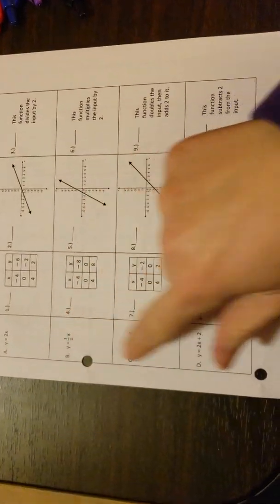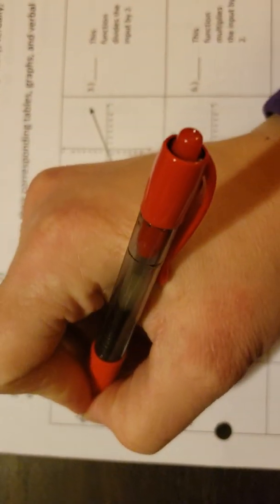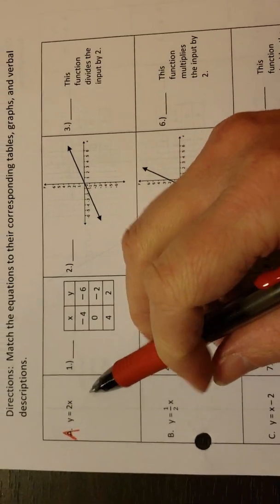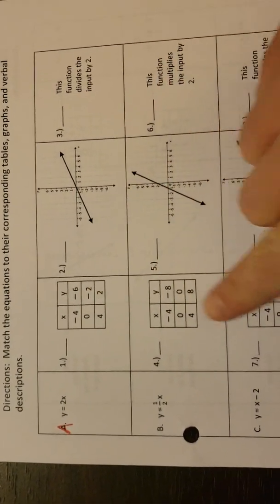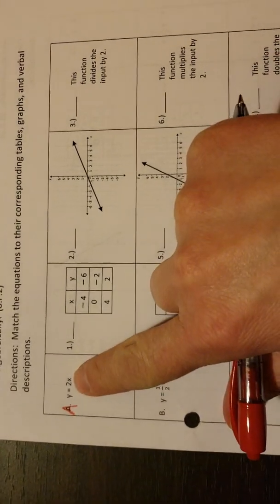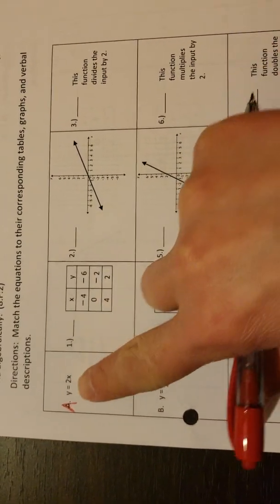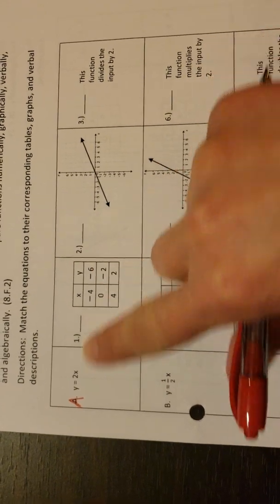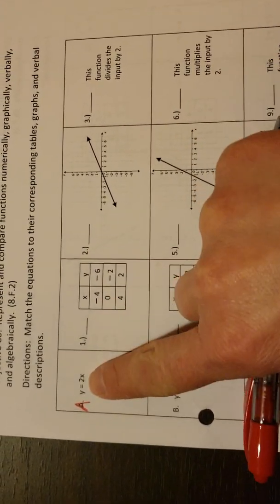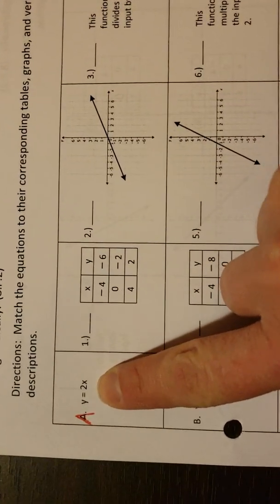And so on your homework, you have 4 different equations, and they are lettered A, B, C, and D. And so what you will do is look at the first one. A. It says y equals 2x. Which of these tables works when you put -4, 0, 4 in for x to get the particular output that's listed for y? So 2x means multiply the input by 2.